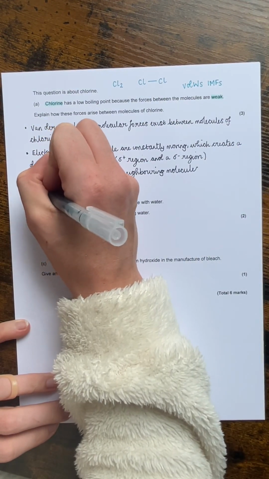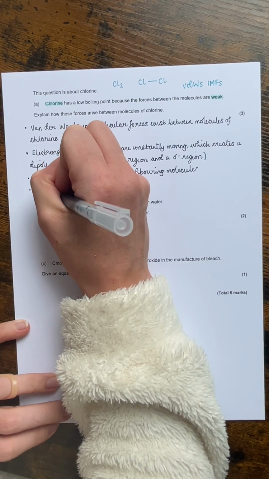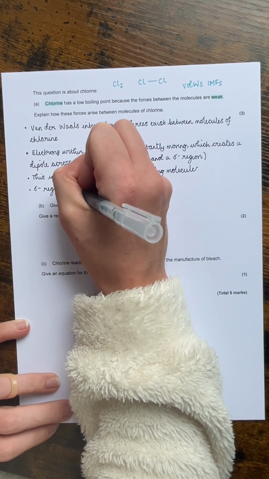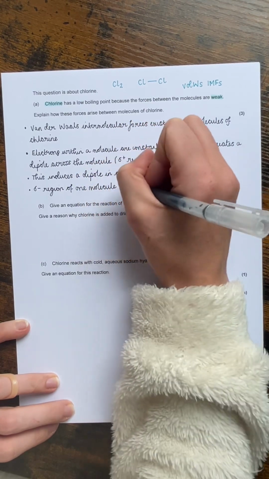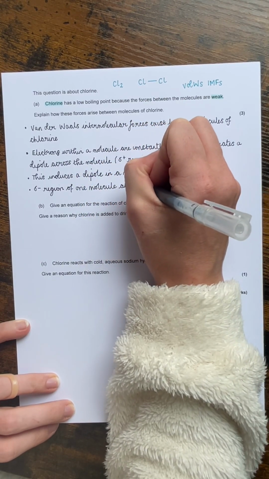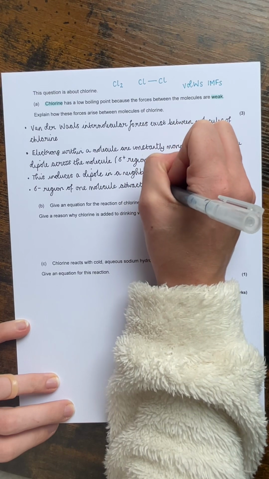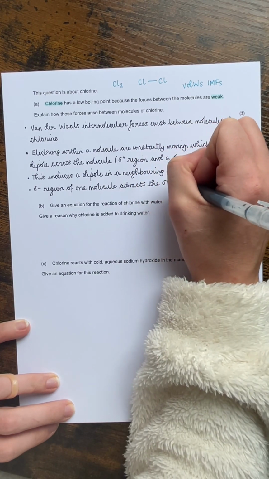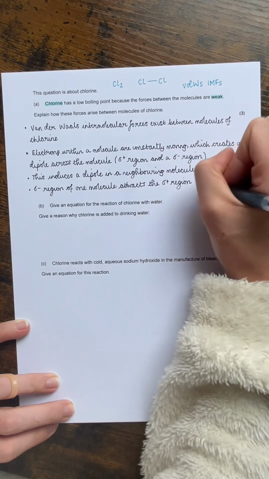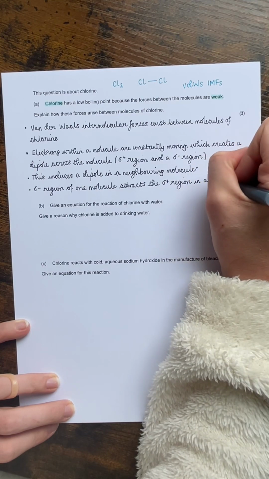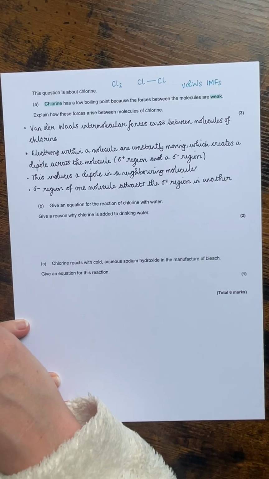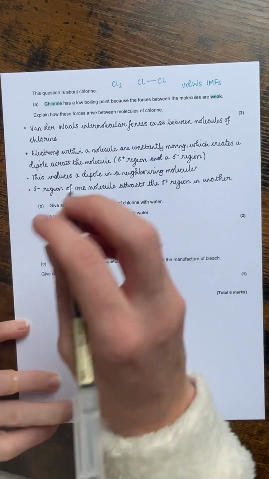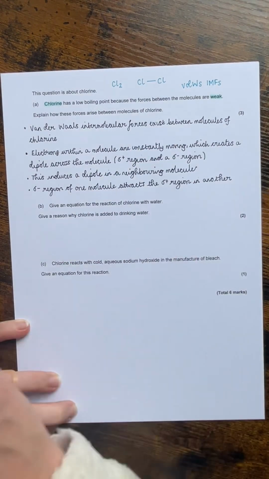So the delta negative region of one molecule attracts the delta positive region in another, and that attraction is the van der Waals intermolecular force that we're talking about. Okay, and that's how I'd answer that.